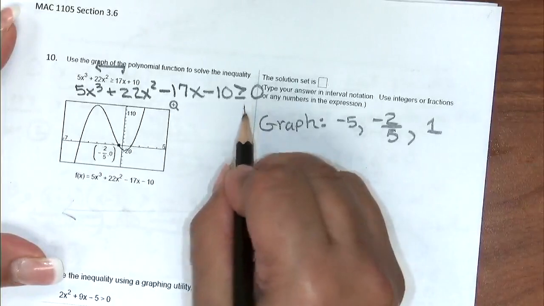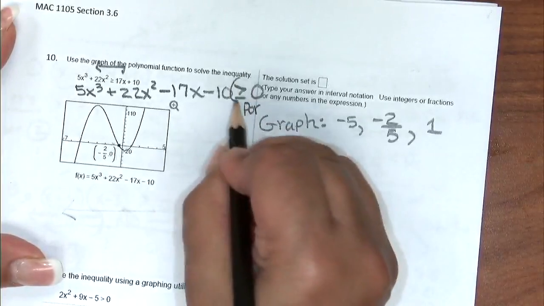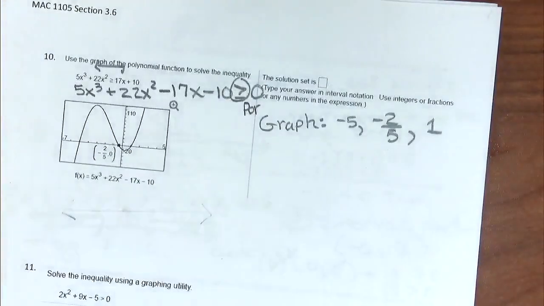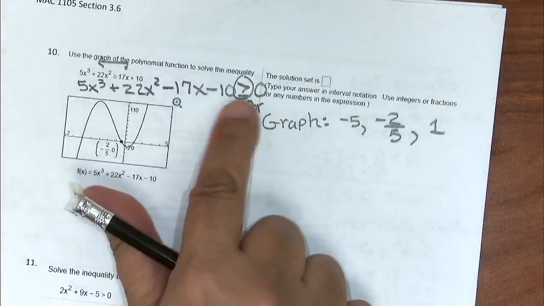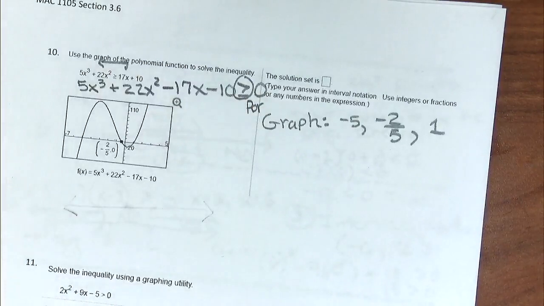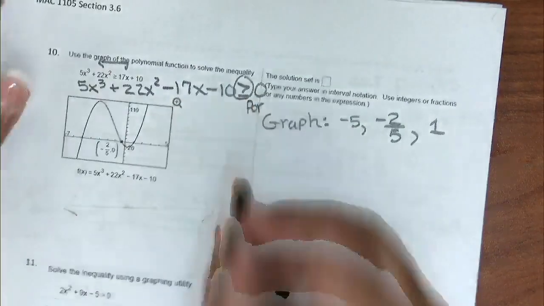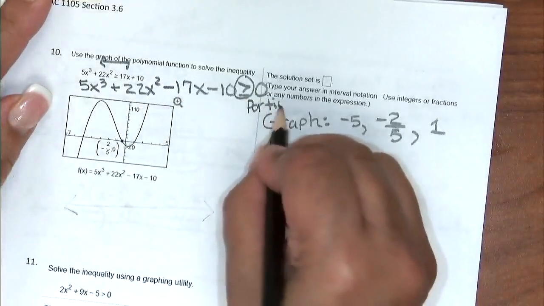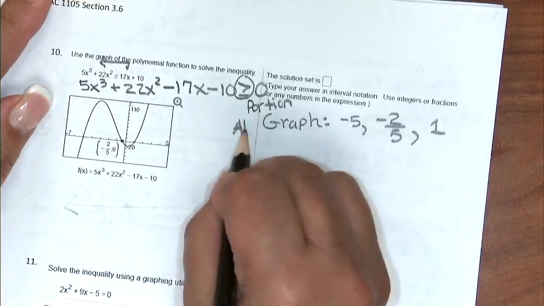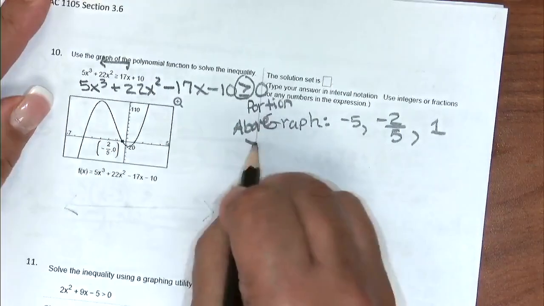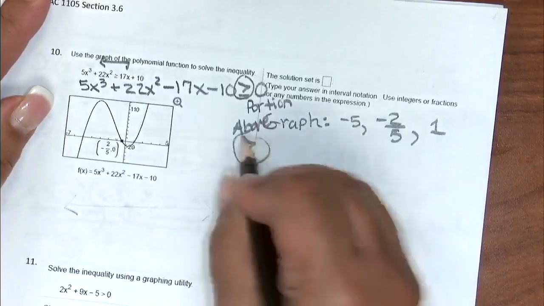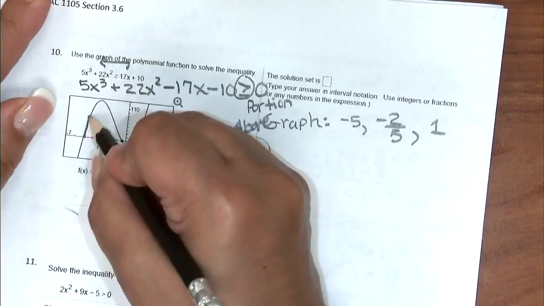You want the portion, and this is because of the greater than. Greater than means give me the portion of the graph above the x-axis. If I had put a less than symbol in there, you would want the portion of the graph underneath the x-axis. So you're looking for the portion that's above because of the greater than or equal to symbol. Now, do you see that that's all this?